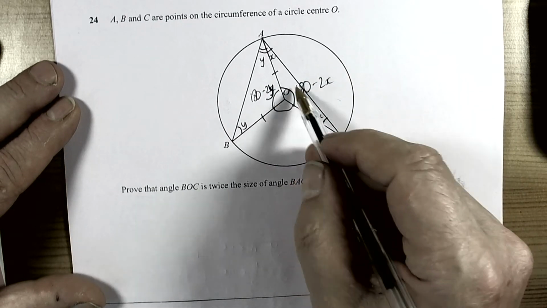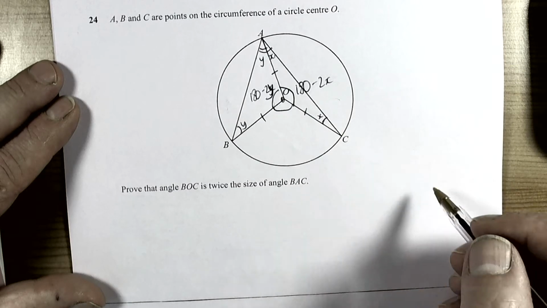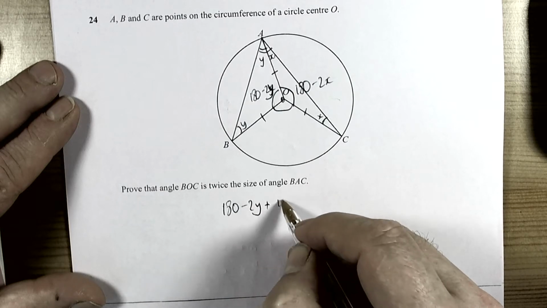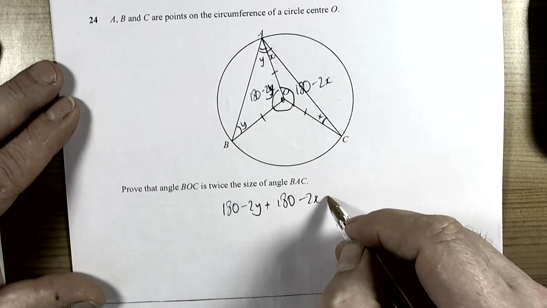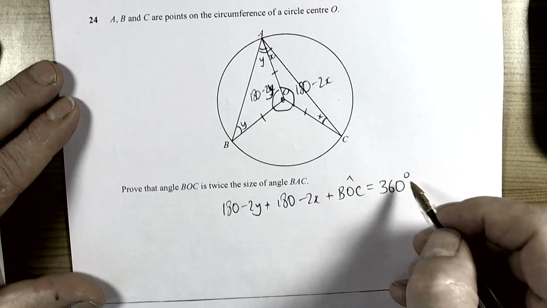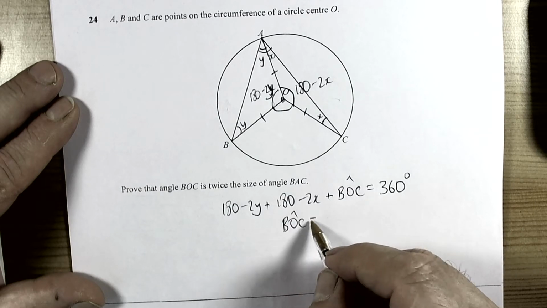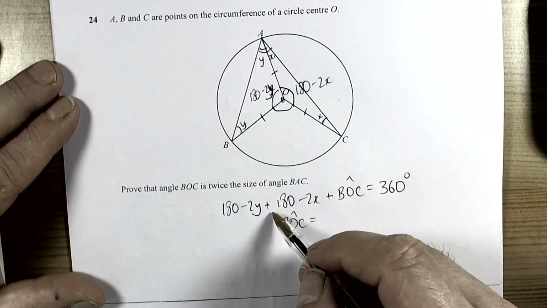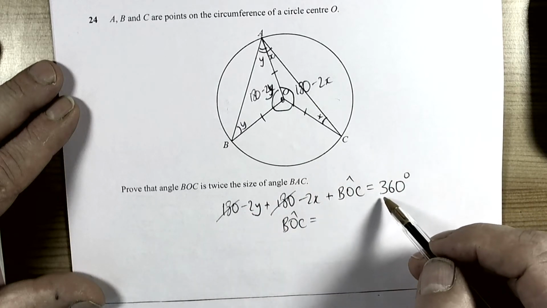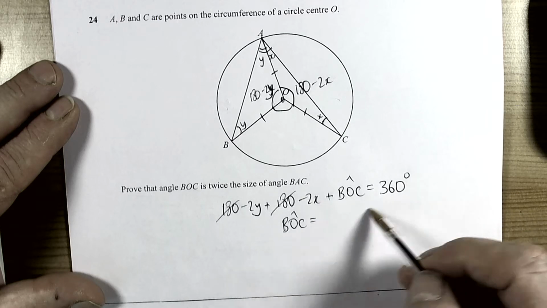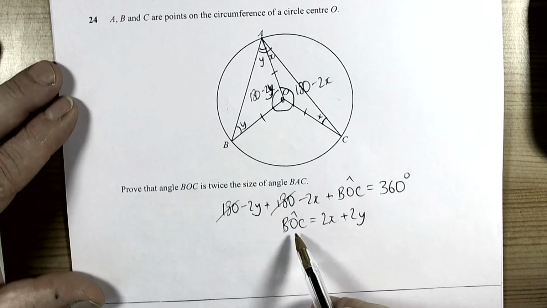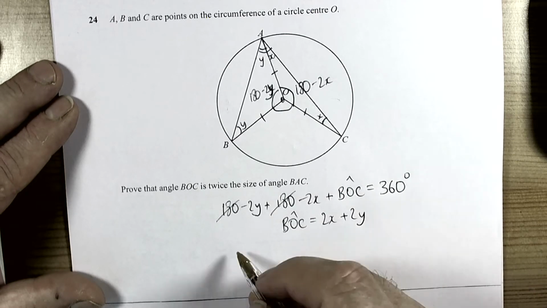We know that the angles around a point add up to 360 degrees. So 180 minus 2y plus 180 minus 2x plus angle BOC must equal 360 degrees. So angle BOC must equal, if we subtract 180 from both sides, 360 minus 360, that's going to be 0, take 2x plus 2y. So when we rearrange this, we find that angle BOC must be 2x plus 2y.